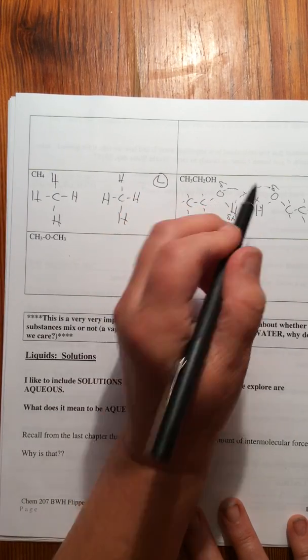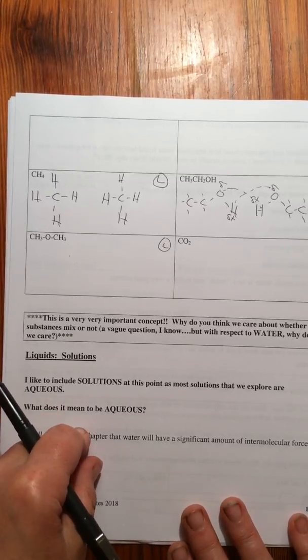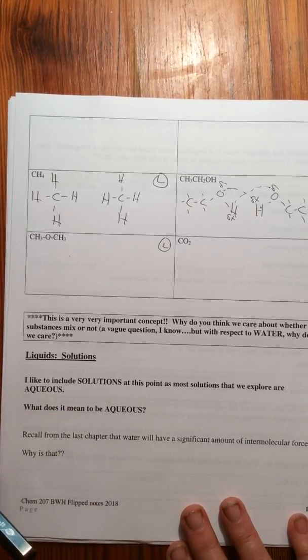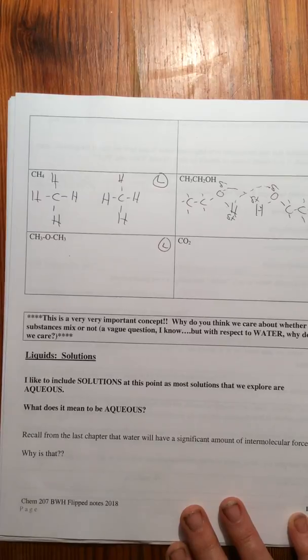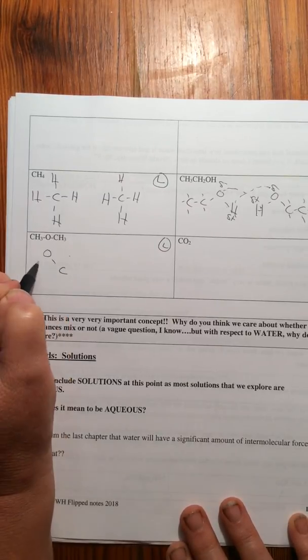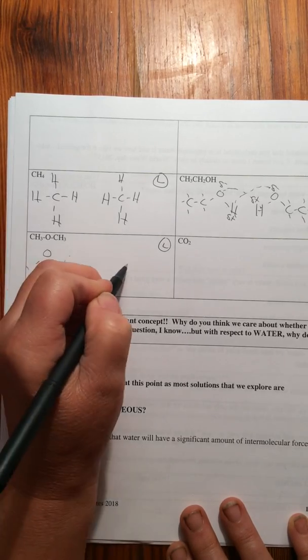We have one there. And notice I'm drawing it with a dotted line. The dotted line shows that it's an attraction. Okay? So this one will hydrogen bond. Two more quickly and we'll be done with this segment. Okay?